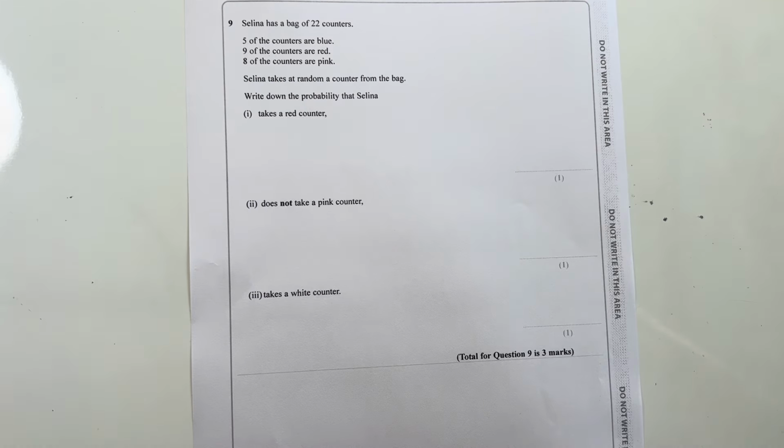This is question 9. We're told Selena has a bag of 22 counters. 5 are blue, 9 are red, and 8 are pink. We're told that Selena takes at random a counter from the bag. The first part asks you for the probability that she picks a red counter.